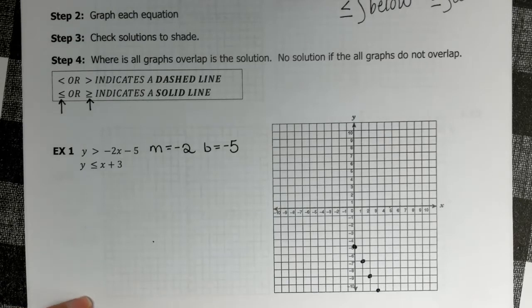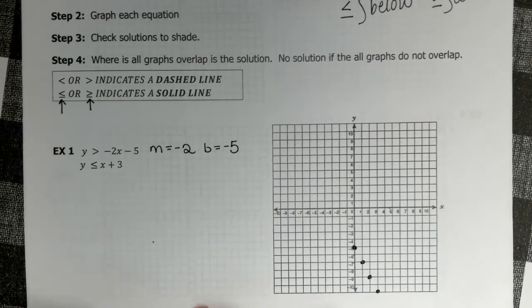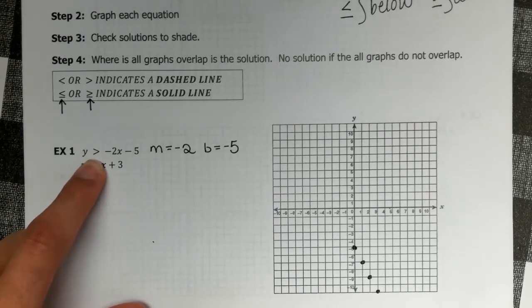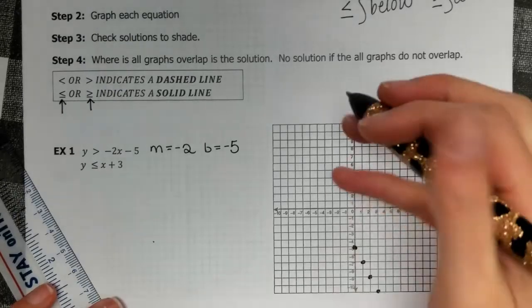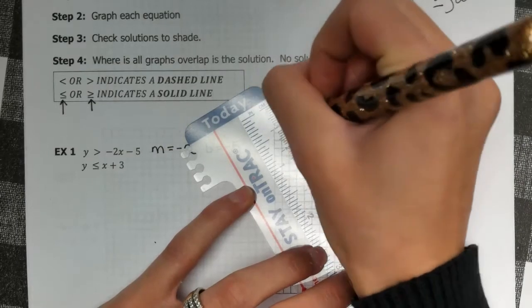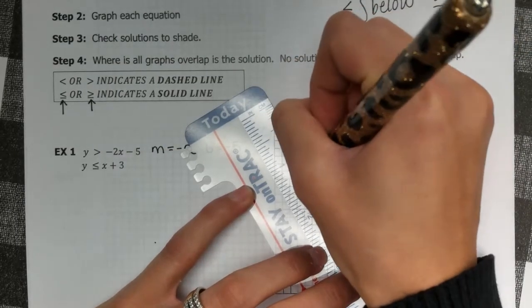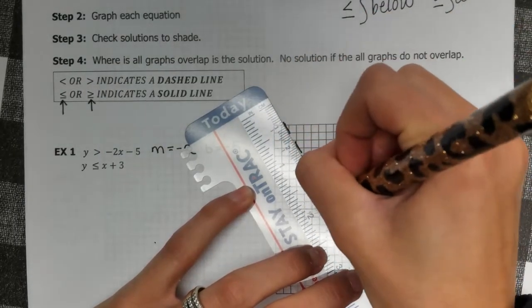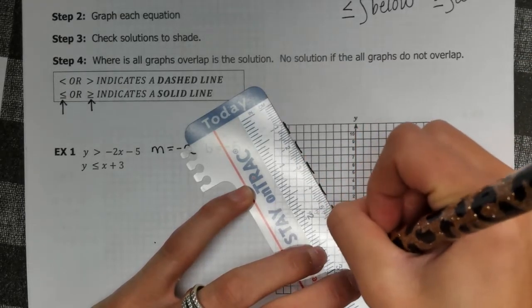And then I'm going to look, is it going to be dashed or solid? If I look at my inequality symbol, it should be dashed because it's not equal to. If you're doing it in a colored pen and you do solid instead of dashed, just make a little side note with an arrow and tell me this should be dashed.